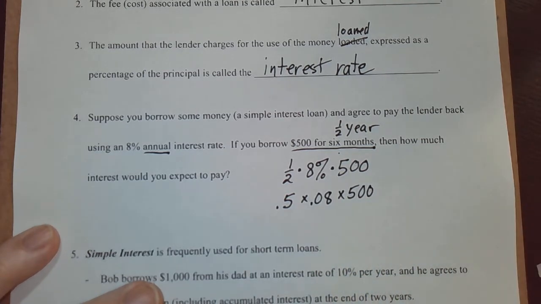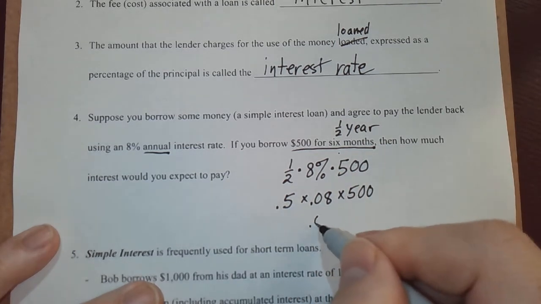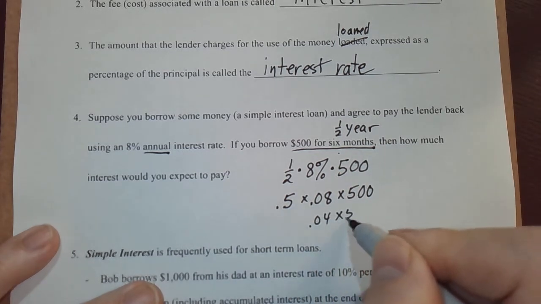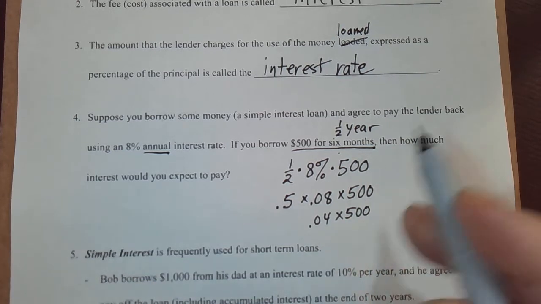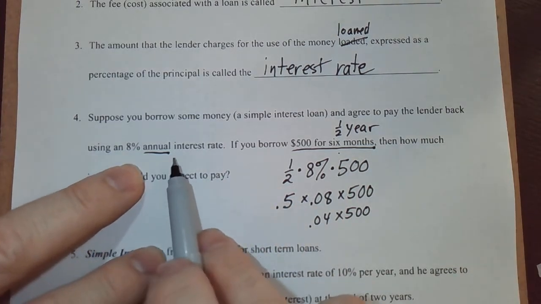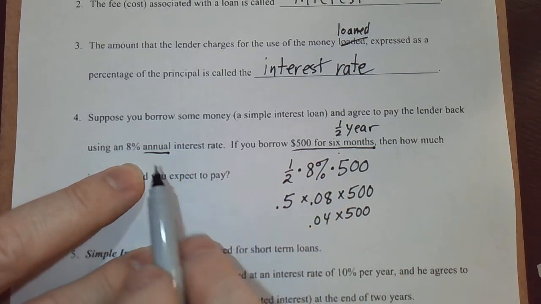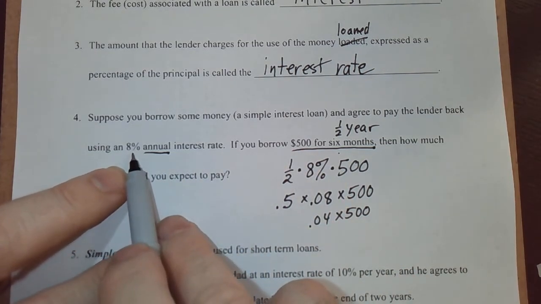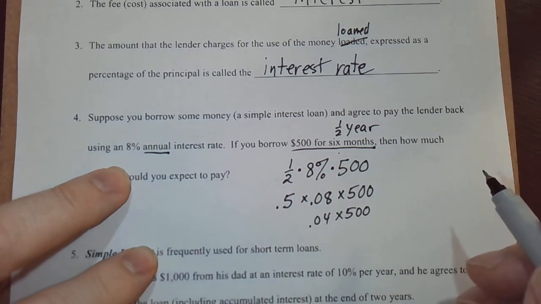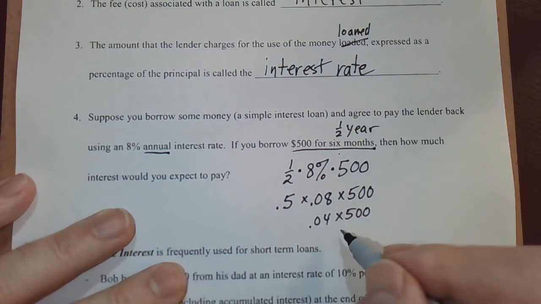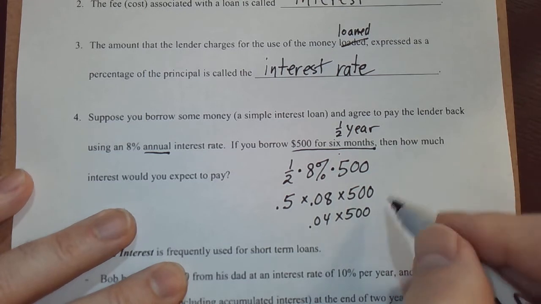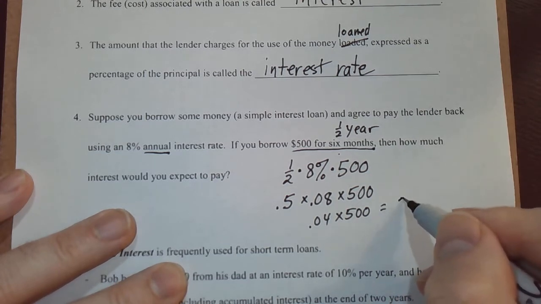times $500. Well, 0.5 times 0.08, half of 0.08 is 0.04, and that makes sense. If you're going to pay 8% for a year and you only borrow it for half of a year, it makes sense that you would only pay 4% for that half of the year. So let's see, 4% times $500. 4 times 5 is 20.